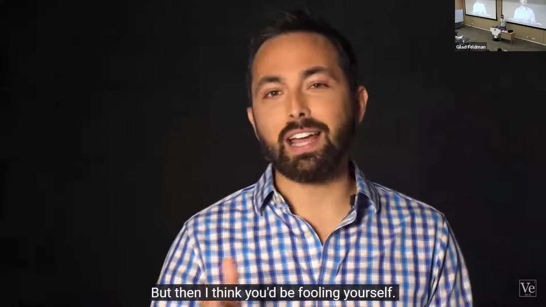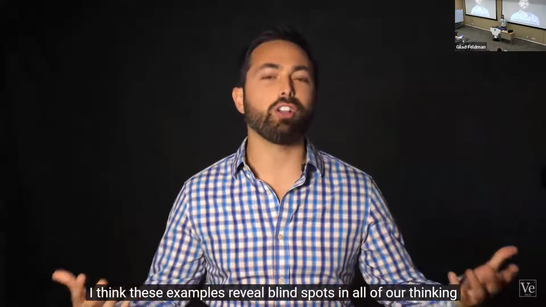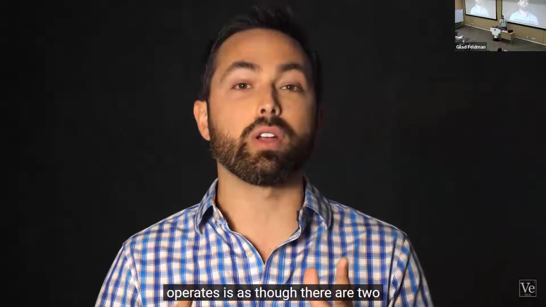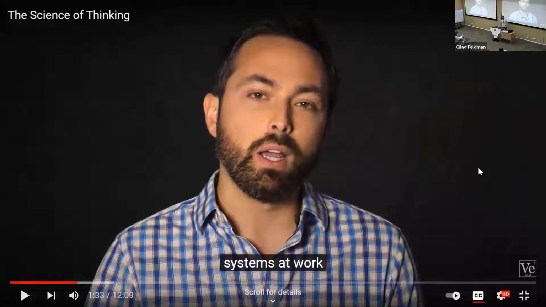I think these examples reveal blind spots in all of our thinking due to the fundamental way that our brains work. Now one way of modeling how the brain operates is as though there are two systems at work. We're not going to go into system 1 and system 2, but I think you understand the kind of very intuitive answers and how they can fool us sometimes.